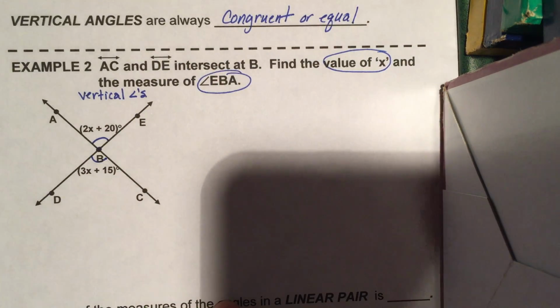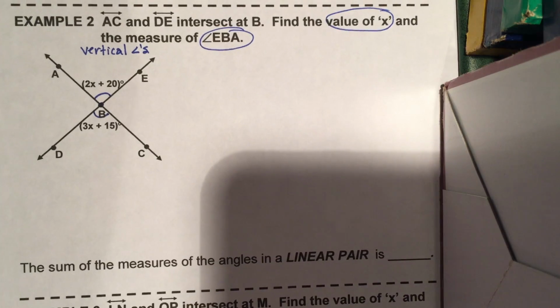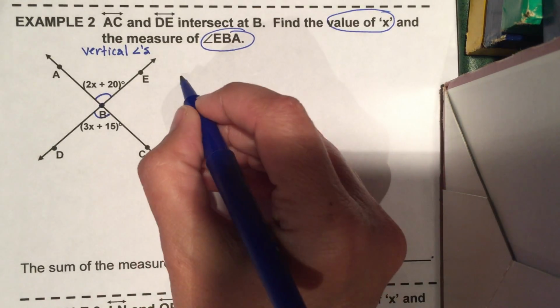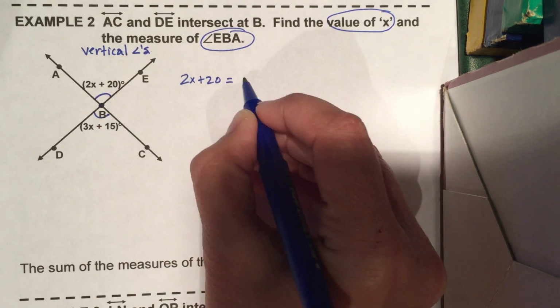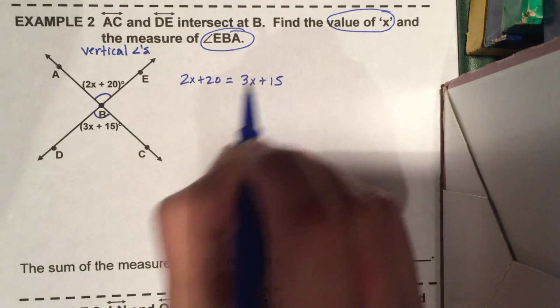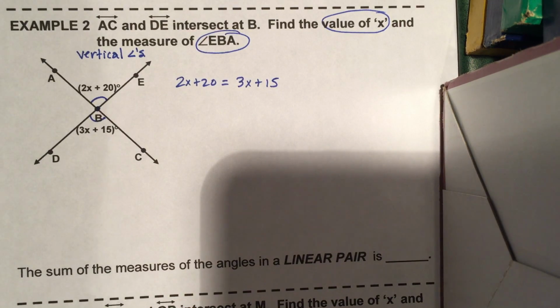We will say congruent, especially once we get into proofs and shapes, but right now you can say congruent or equal. They're congruent or equal, which means they have equal measure, which means that 2x plus 20 has to equal 3x plus 15. They're vertical angles. They're equal to each other. They're congruent to each other. So we're going to solve this out for x.